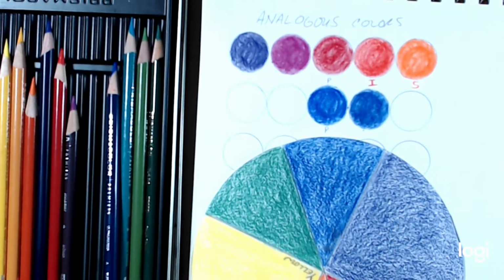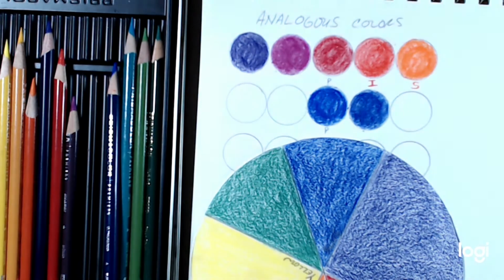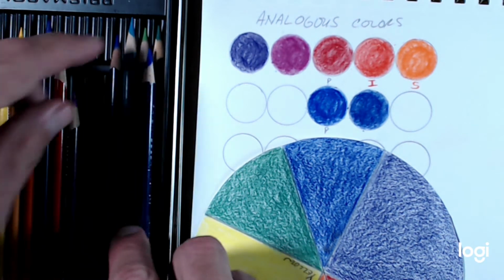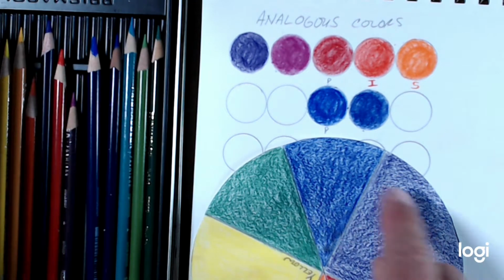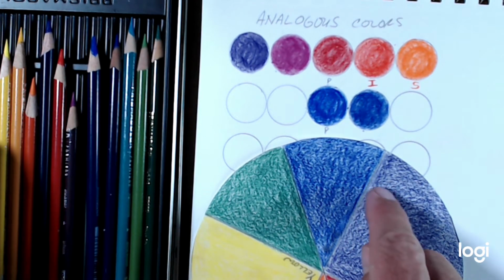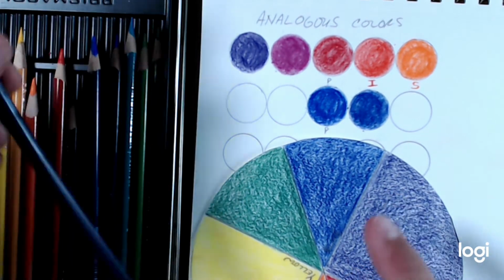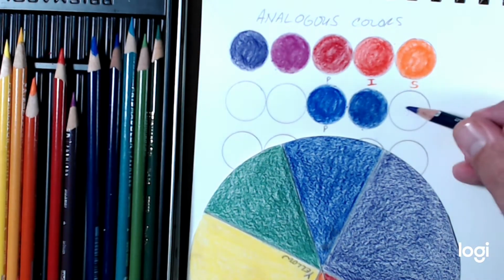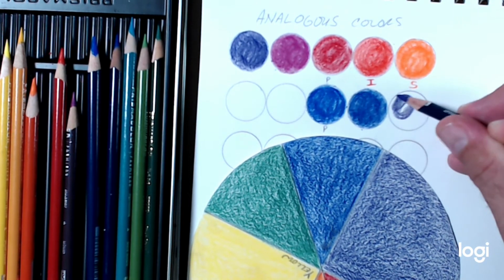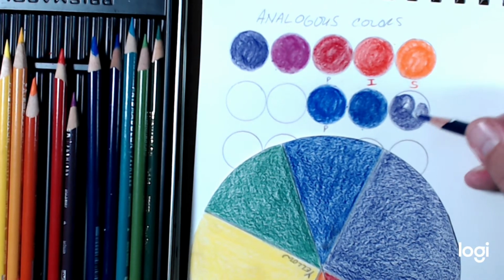Those of you who are using the 12 color set that I provided will be doing some mixing, again of 1 part blue, 1 part violet, and then finished off with the blue over the top. So next to our blue violet would be our purple. And we'll put our purple in there, or our violet. Get that placed in there.